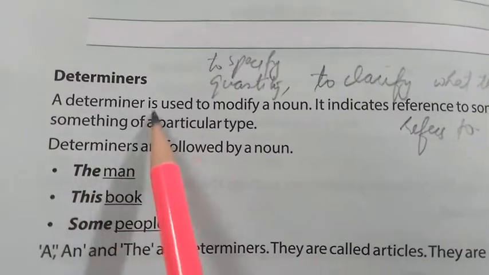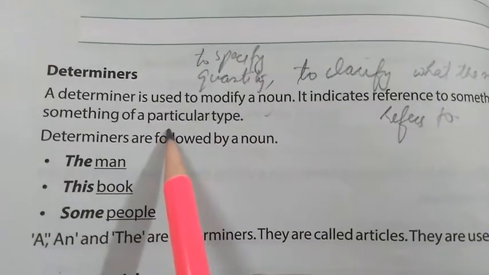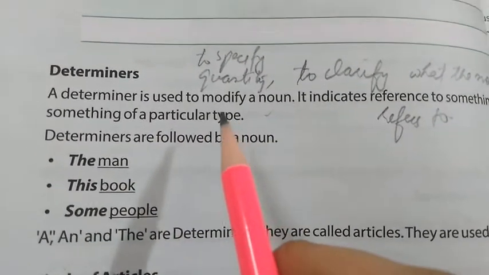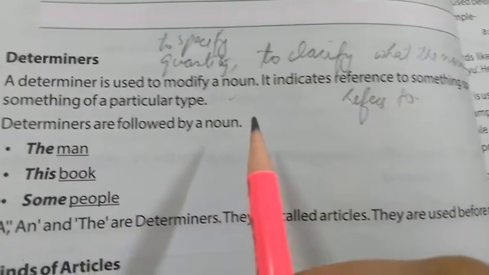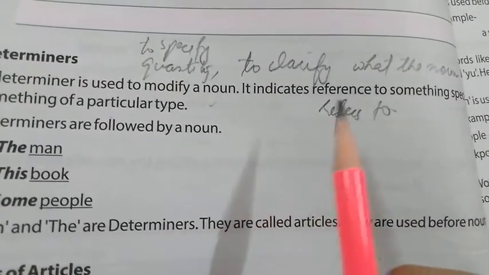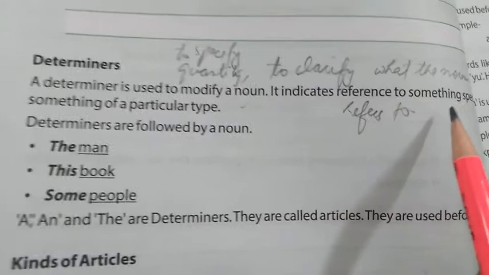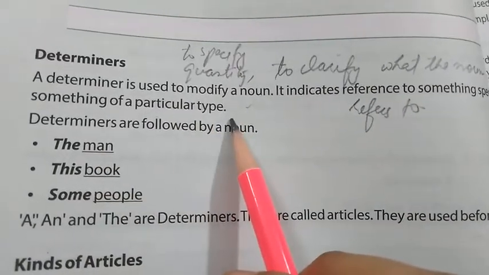A determiner is used to modify a noun. Okay, so we use a determiner to modify a noun, like we can use it to specify any quantity of the noun or to clarify what the particular noun refers to, or it indicates reference to something special or something specific or something of particular type.